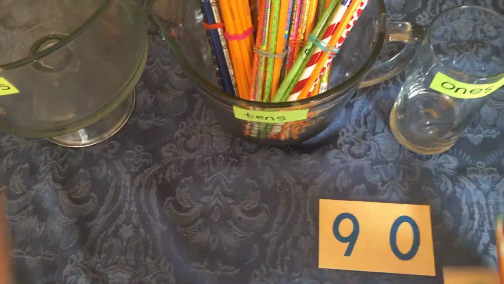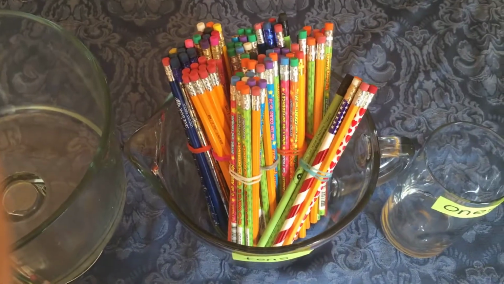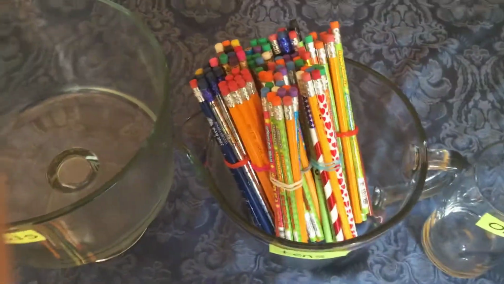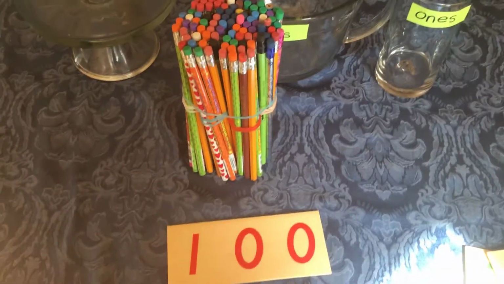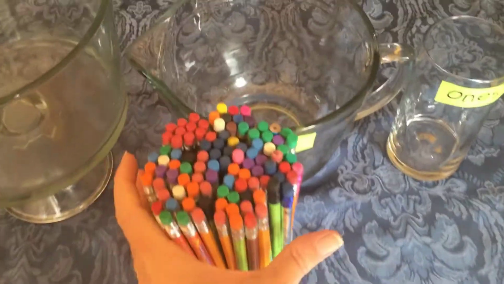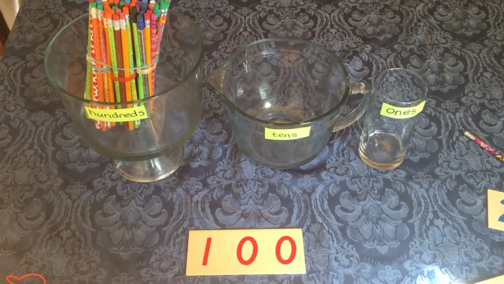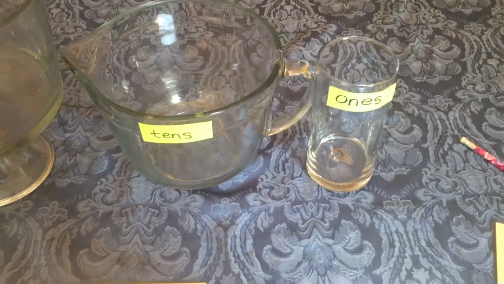And once we have another 10, now we have 10 tens. So 10 tens, that means we put this whole thing together and we make a bundle. So now we've got 10 tens, we've got this huge bundle, and we have 100, and I put it in our hundreds column. So now we have 100, 0 tens, and 0 ones.